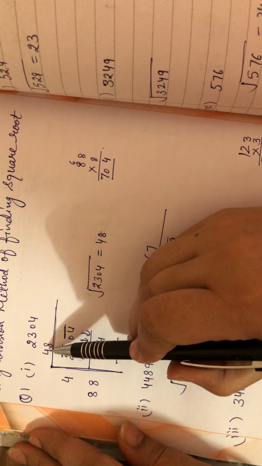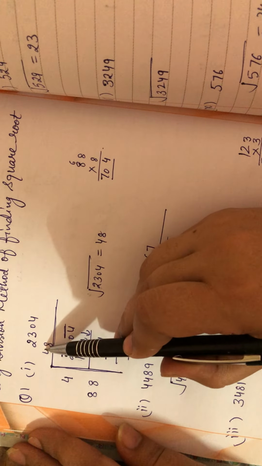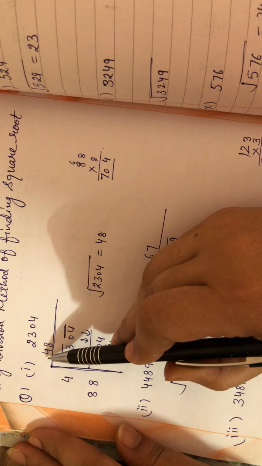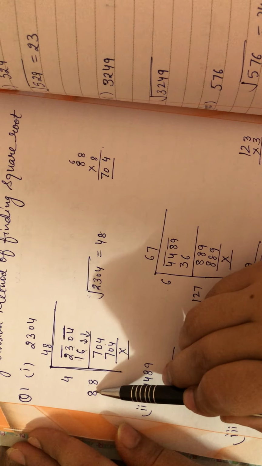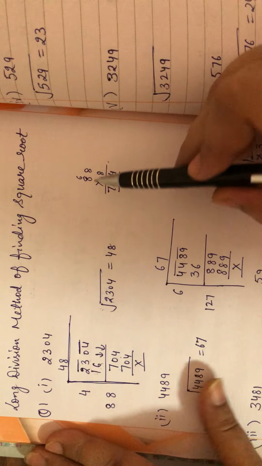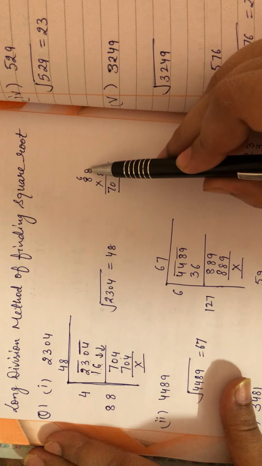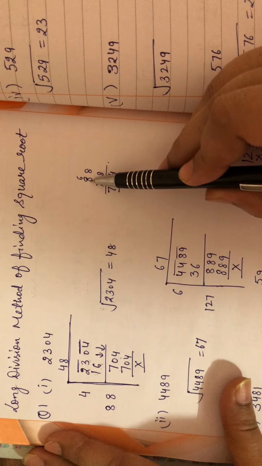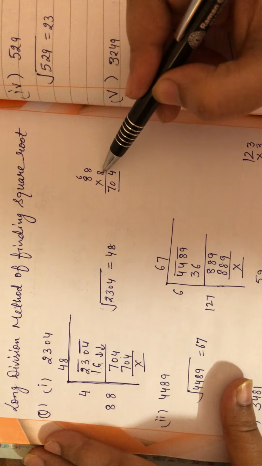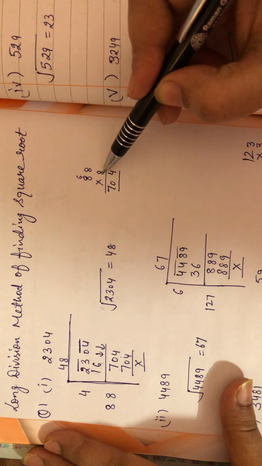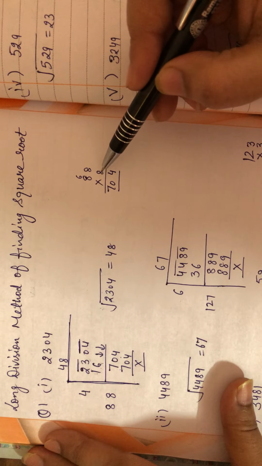For that you have to see the number in the quotient. We have 4 in the quotient. We have to multiply that particular number in the quotient with 2. So you get the next digit of the divisor. Now we get 8. Now we have to take the numbers in pairs: 8 along with 8, and 8 I am taking. If I take 88 into 8, you have to take these two numbers the same. If I am taking here 6, I have to take here 6. If I am taking here 5, I have to take here 5. If I am taking here 4, I have to take here 4. So again we have to take square numbers.